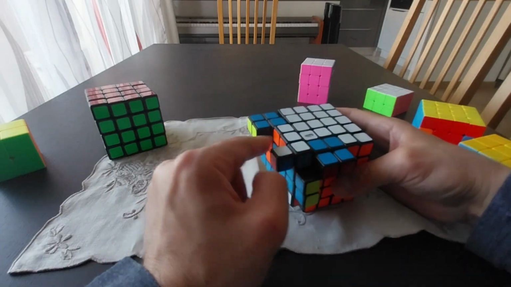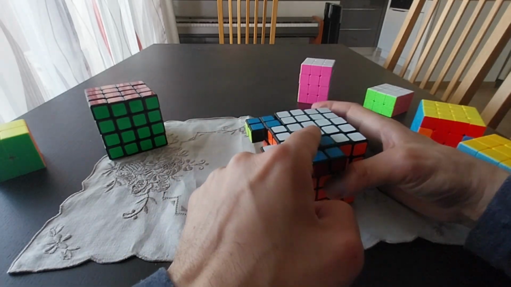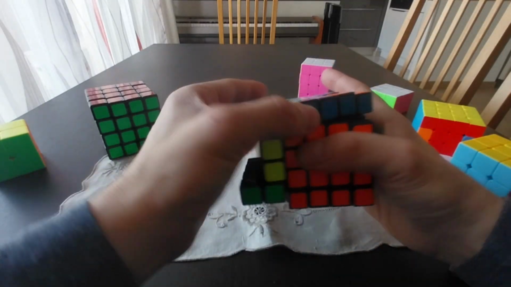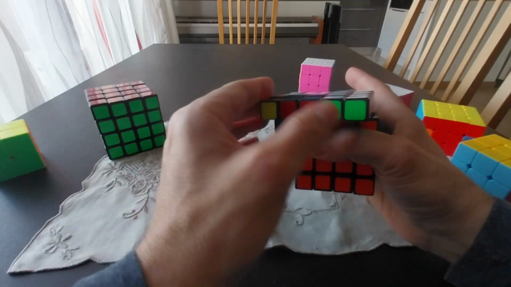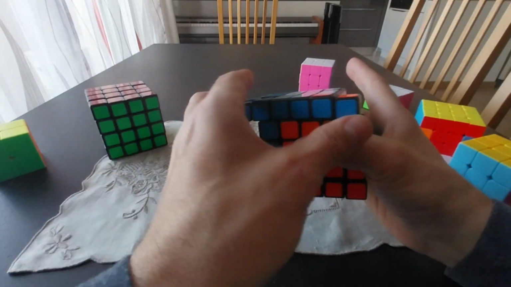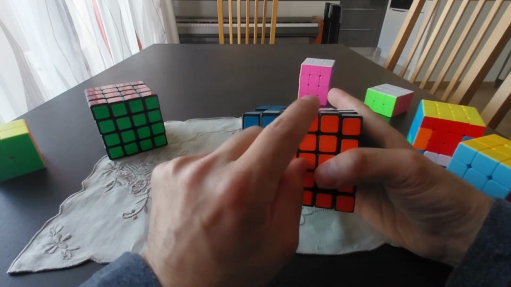Now I will bring it back to its position by exchanging these two edges with 2L, U, 2L, U, 2L, 2U, 2L, 2U, 2L, U, 2L, U prime, 2L, and I got it back here.